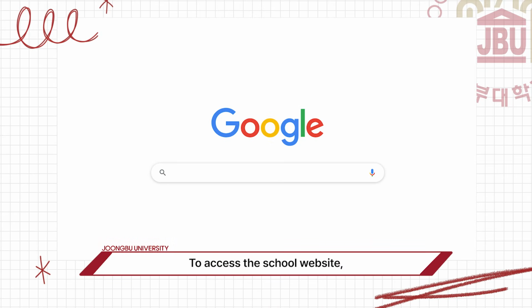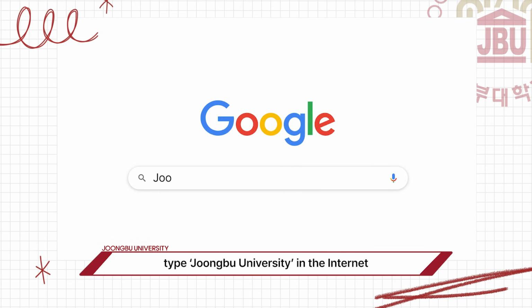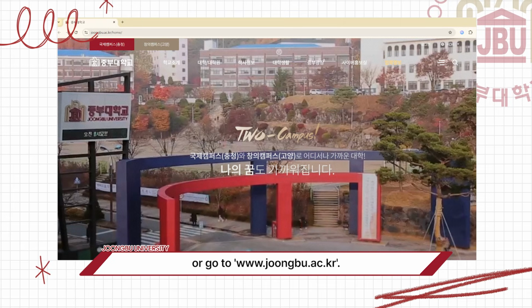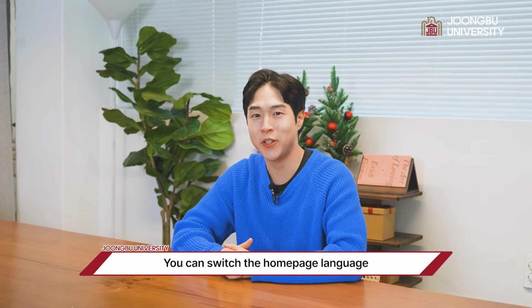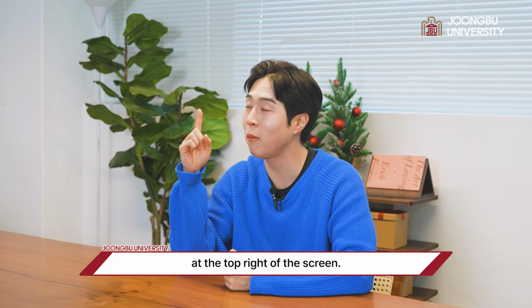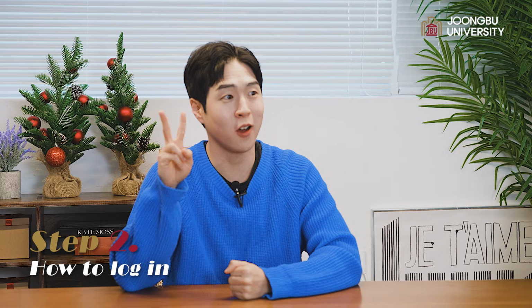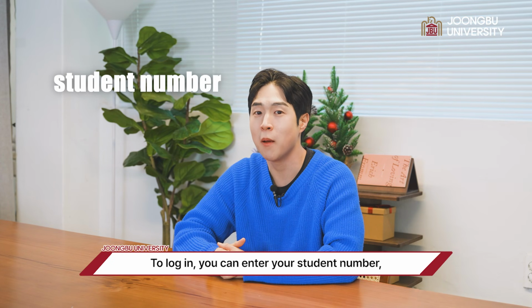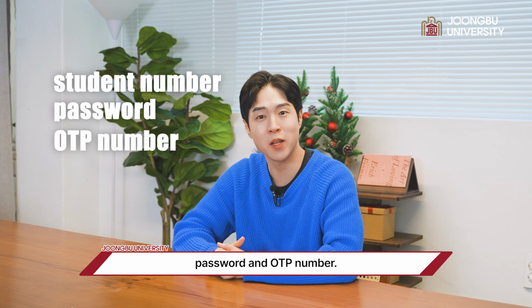To access the school website, type JOONGBU University in the internet or go to www.joongbu.ac.kr. You can switch the homepage language to English by pressing the button at the top right of the screen. Step 2. How to log in. To log in, you can enter your student number, password, and OTP number.